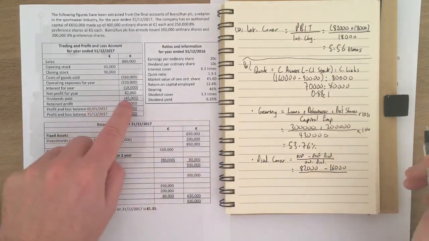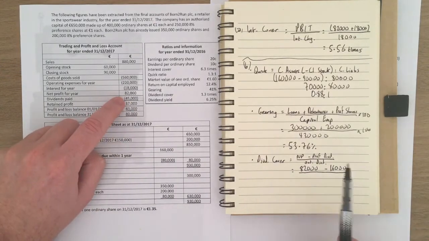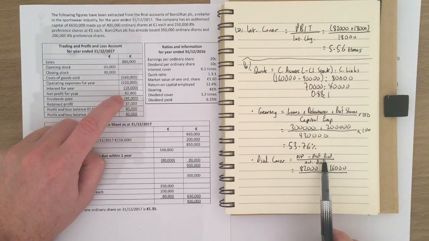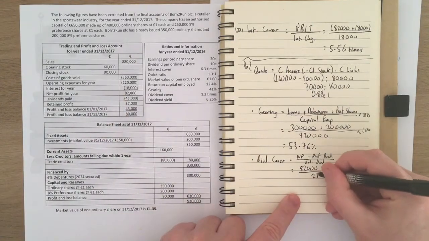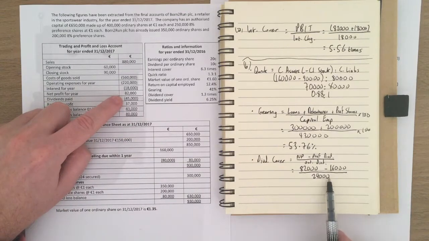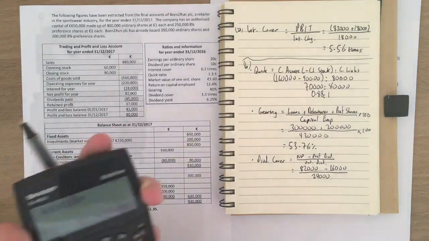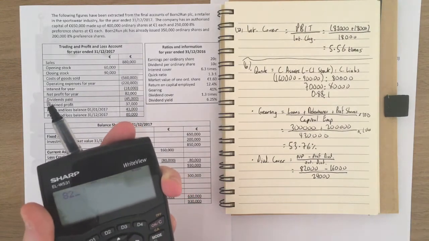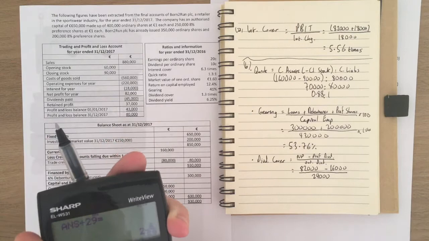And that's over the ordinary dividend. The ordinary dividend is this 45, take away the preference dividend. So 45, take away 16, that's 29,000 of that is an ordinary dividend. So of this 45, 16 preference, 29 ordinary. We worked that out earlier as well. So 82,000, take away 16,000 and divide by 29,000.